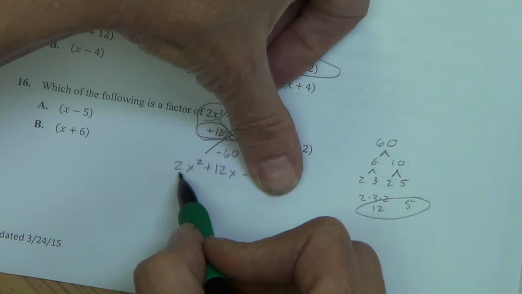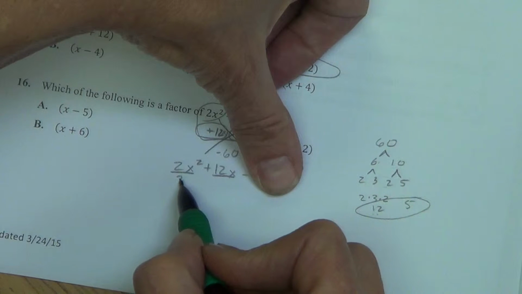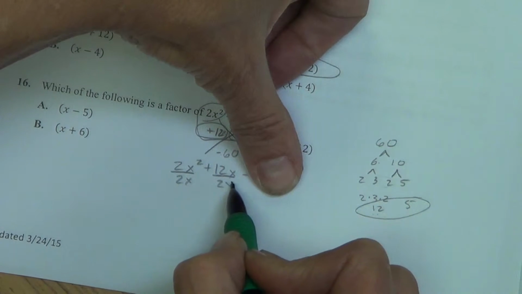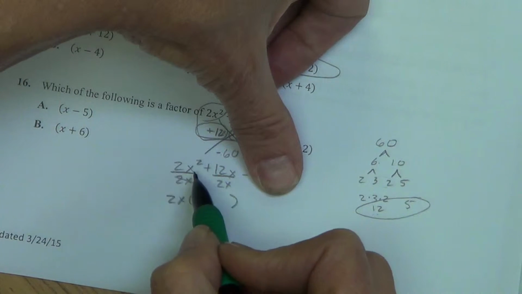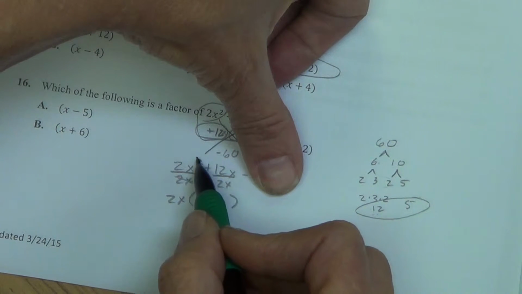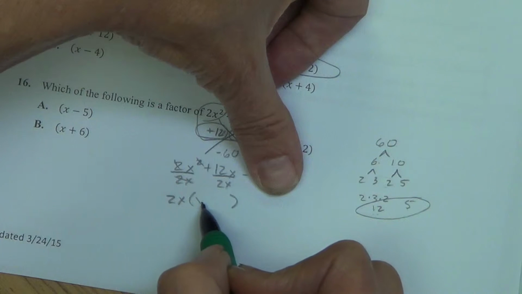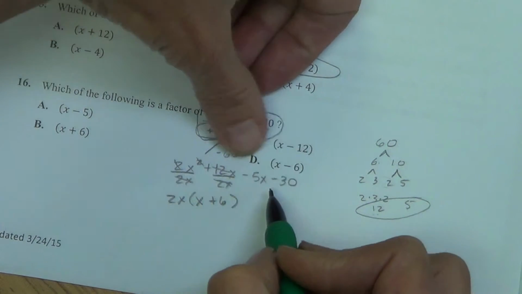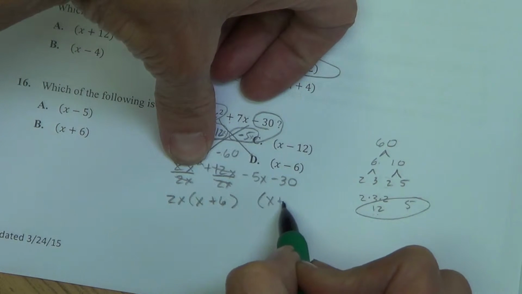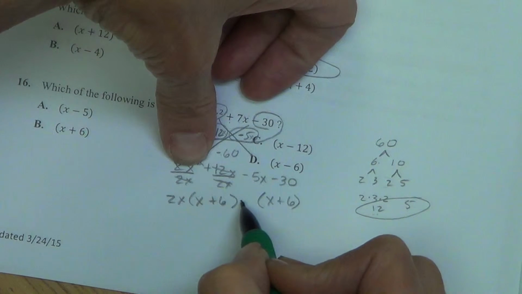What's common here that can come out? We have 2x. We pull 2x to the front. What's left, we reduce. Reduce, what's left up there is an x. Reduce here, that would be a 6. Copy, paste. Bring down your negative.